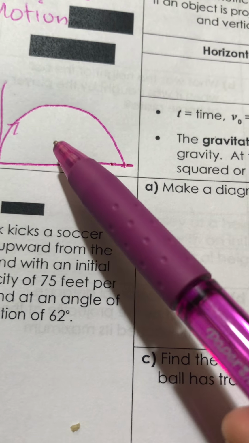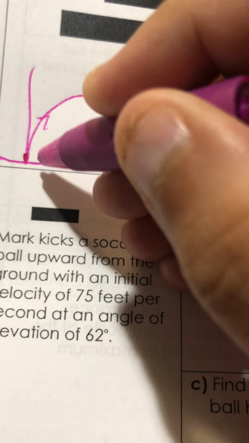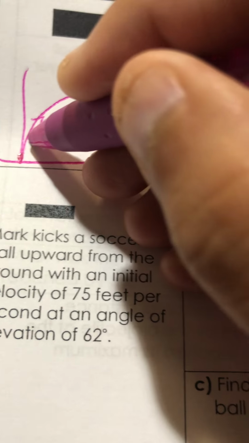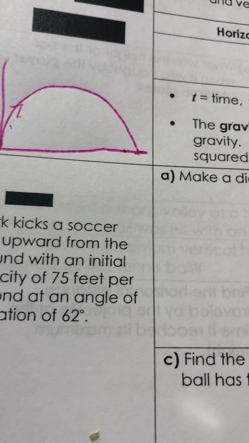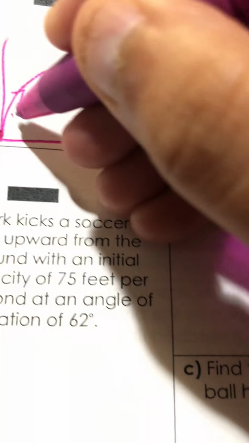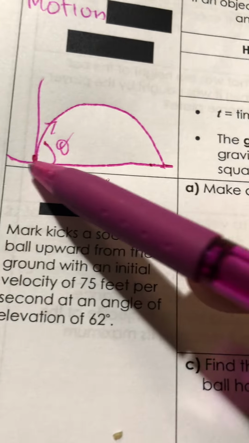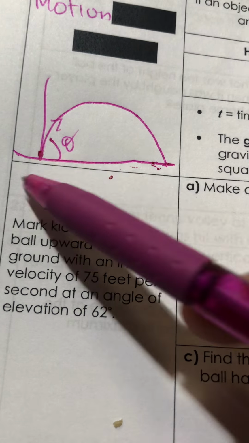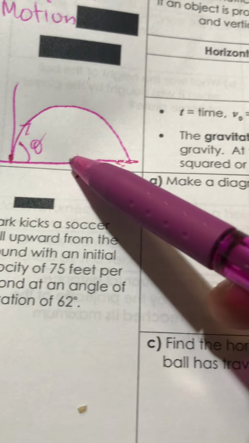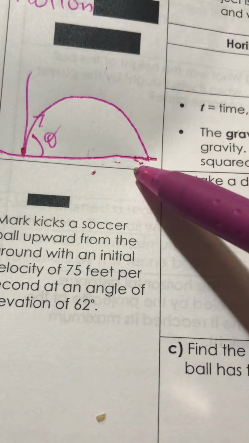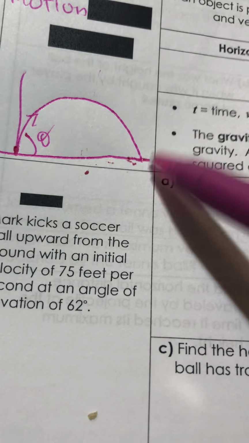When an object or a projectile is projected at an angle of elevation, this would be angle theta. And the horizontal distance that is covered by, say, a ball, and the vertical distance of the object, we use parametric equations. The horizontal distance and the vertical distance covered both depend on time.